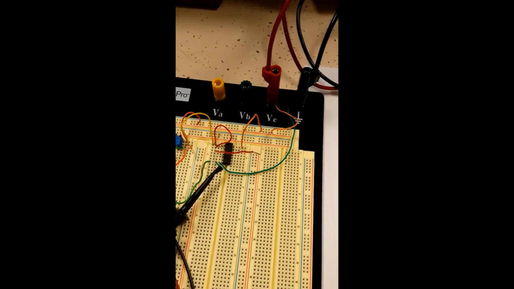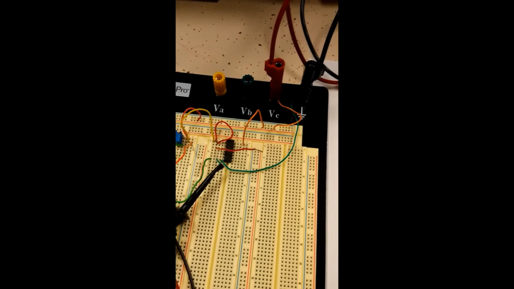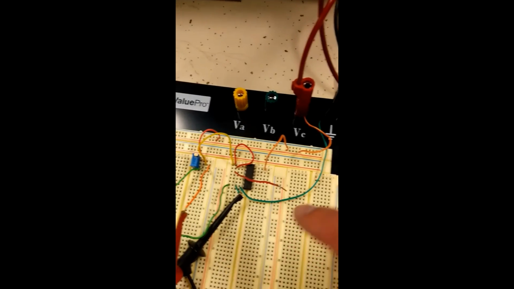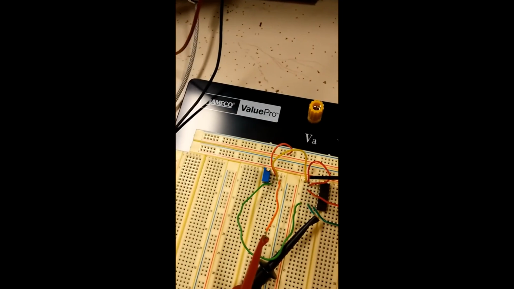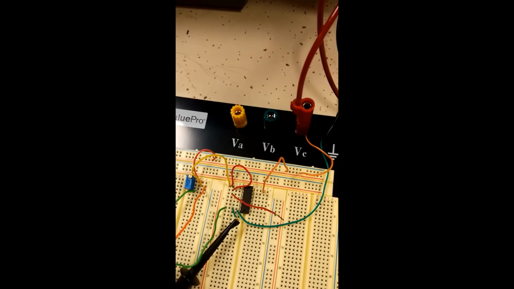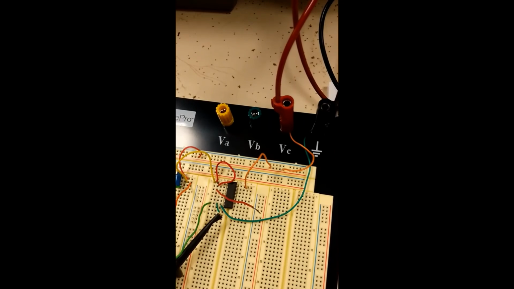Okay, so this is section 3, lab 16, and you have to connect the input A and input B, make it into this inverter, NAND gate inverter.